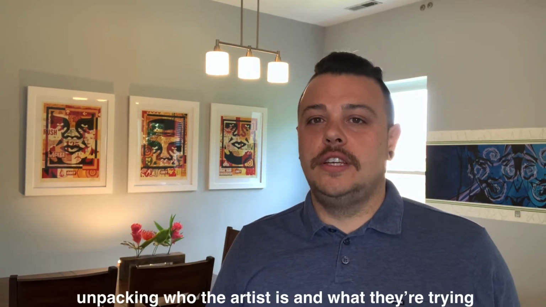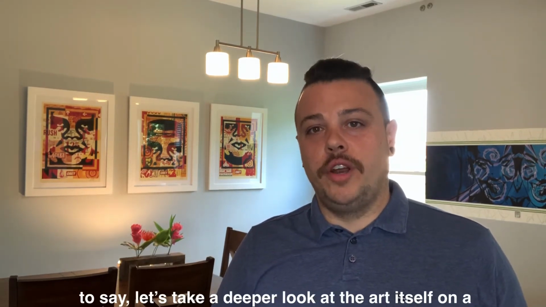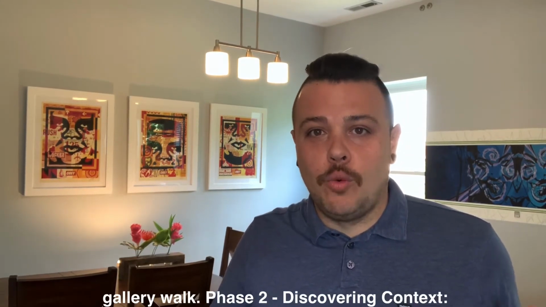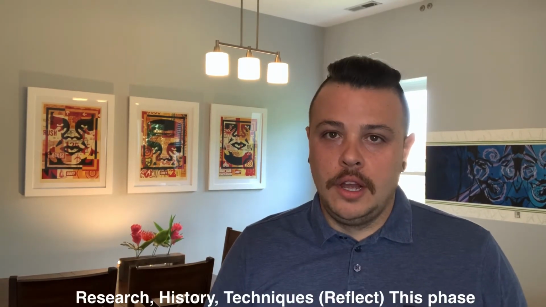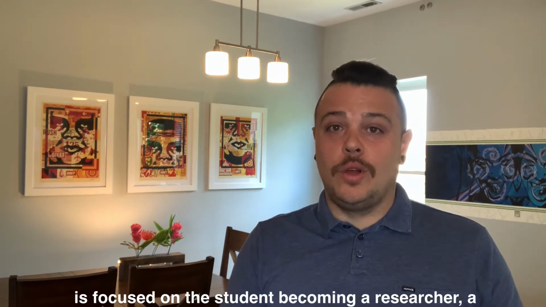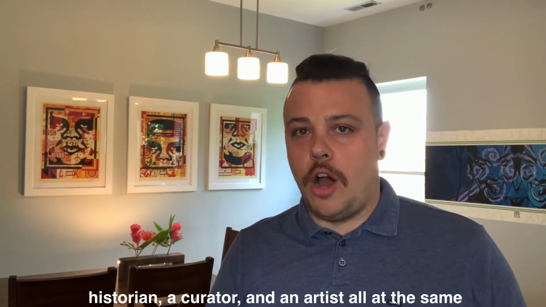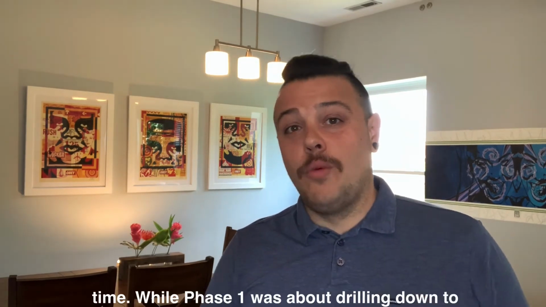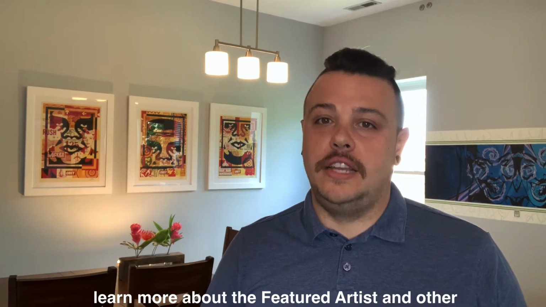This phase focuses on terms, techniques used, and the artist's career and backstory, creating a wider lens for interpreting the artist's work on display in your school. But before unpacking who the artist is and what they're trying to say, let's take a deeper look at the art itself on a gallery walk. Then we'll phase into phase 2, discovering context, research, history, and techniques.